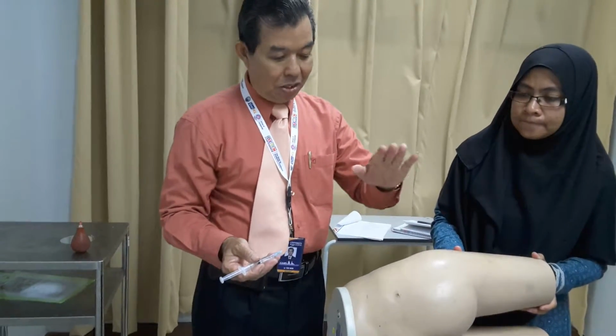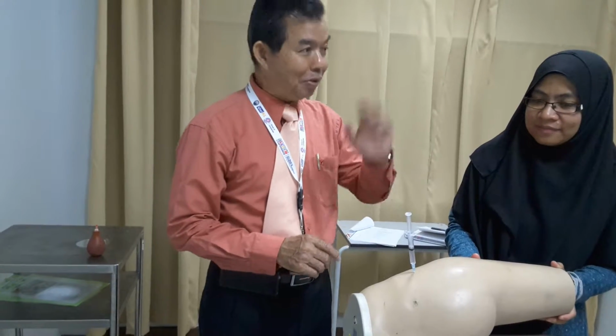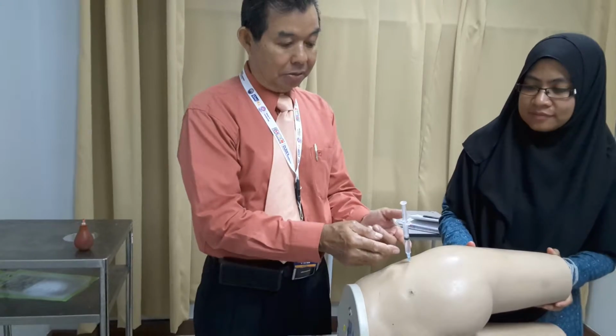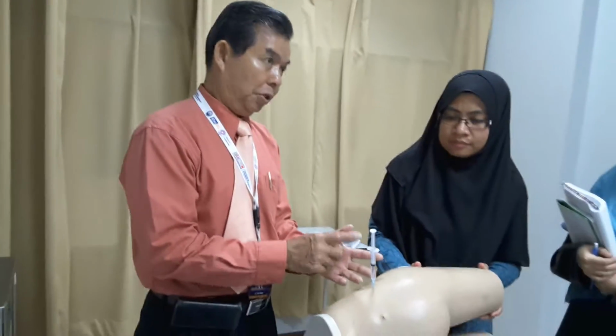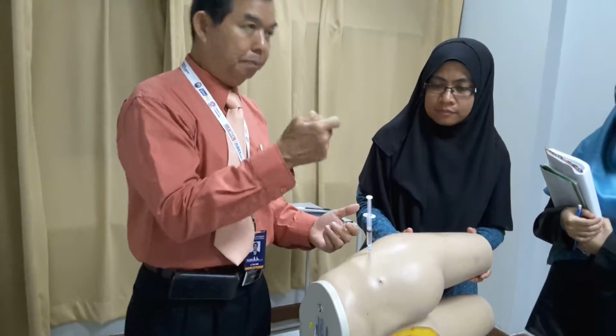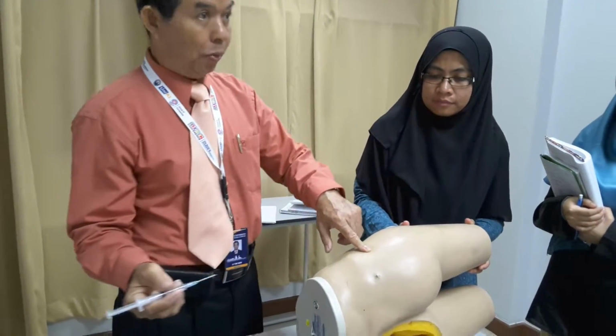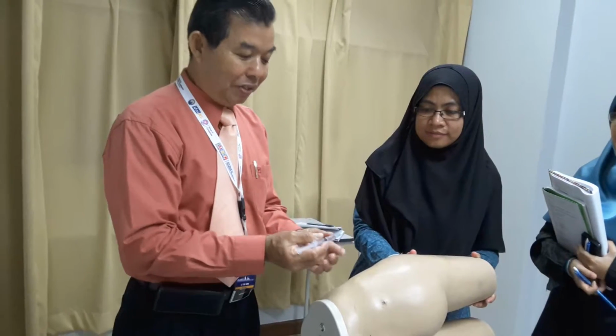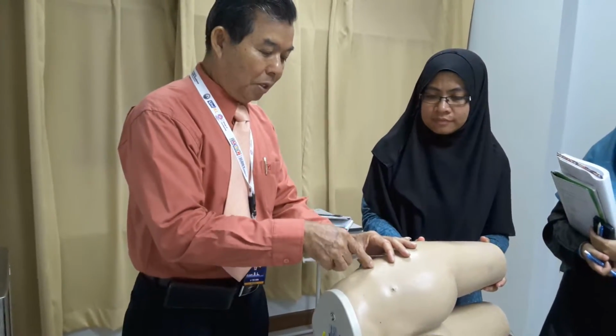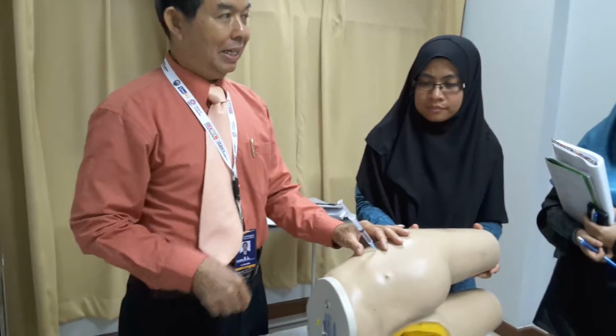Okay, let's see here. 1, 2, 3, 4, already in. 1, 2, 3 means the patient thinks that I'm just poking, but the fourth time, the needle is already in. Okay, I suck out to make sure that the needle tip is not in the artery or vein, so no blood may come in. By that time, you can pump in. That is my way. But for you all, don't practice my way. I've been doing it thousands of times, that's why I'm very confident. So for you, just do the ordinary way.